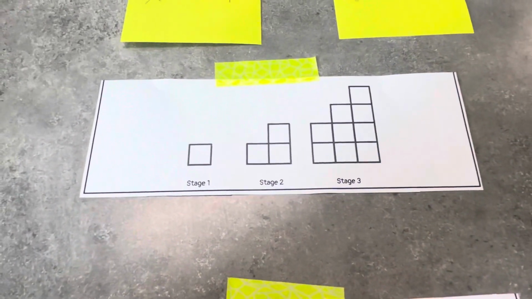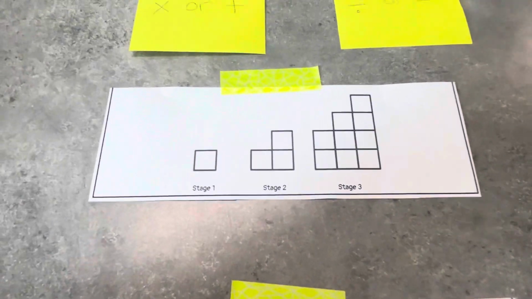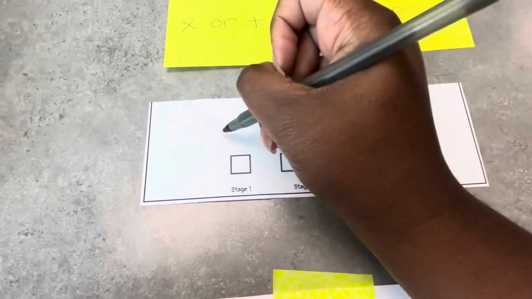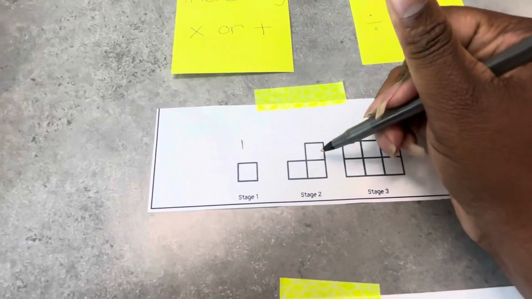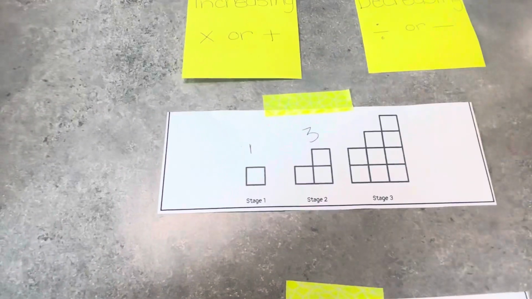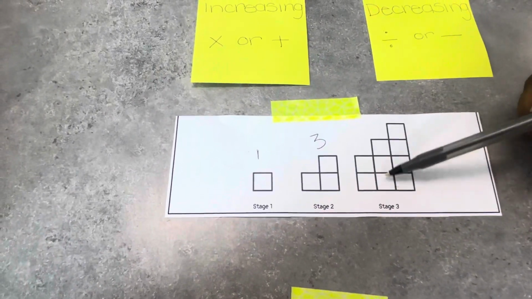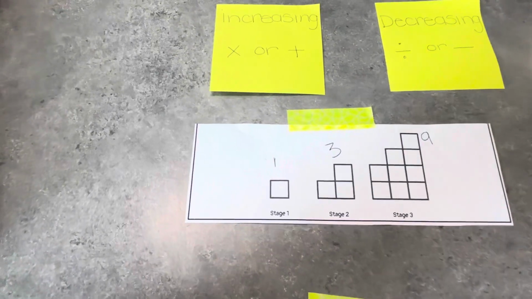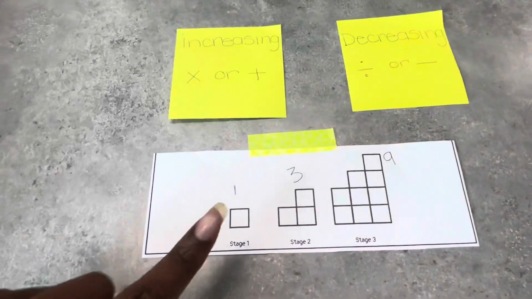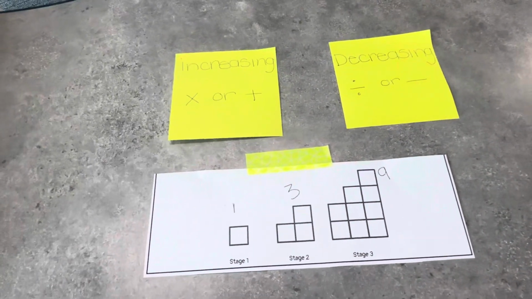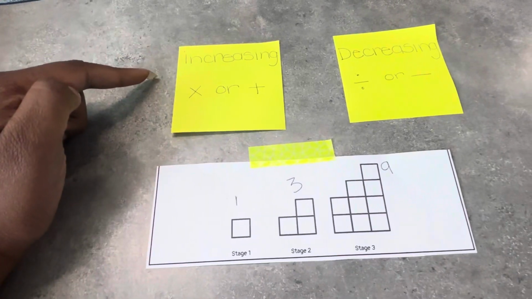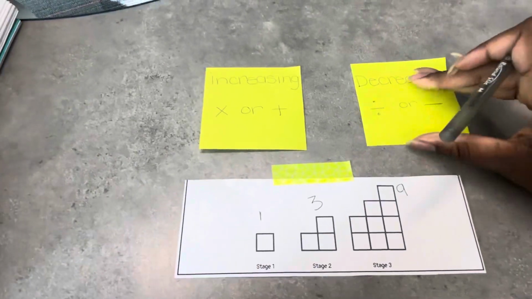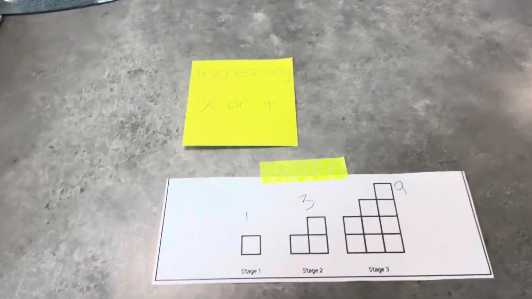All right. So I have stage 1, 2, and 3 of some blocks. First we're going to count up our blocks. So here I see that there is 1 block. Here I see that I have 3 blocks. And here I have 9 blocks. Okay. Now, one thing I notice is that the number of blocks is actually increasing. So that means I'm going to be multiplying or I'm going to be adding. So I'm going to take that decreasing off. So I'm doing one of those two things.